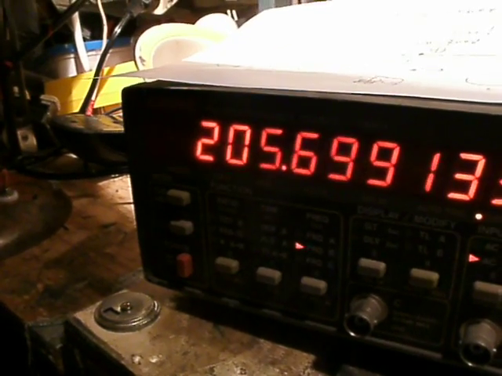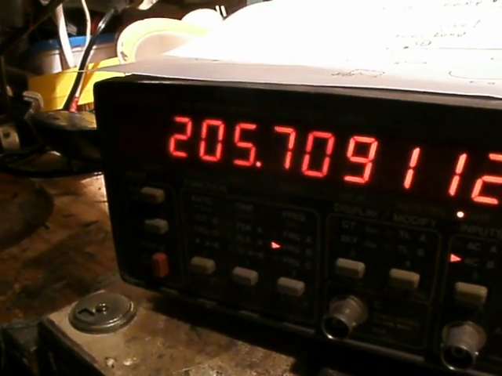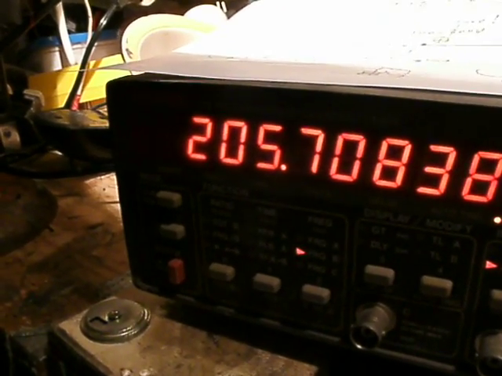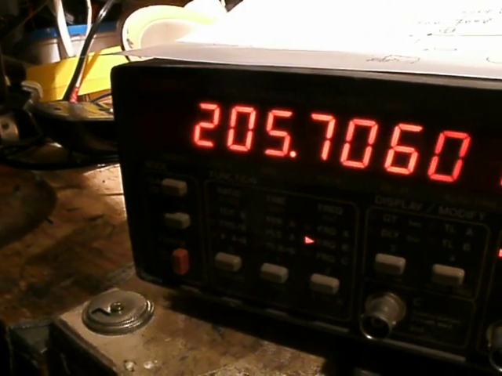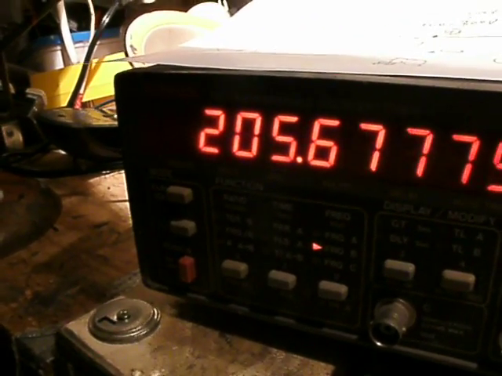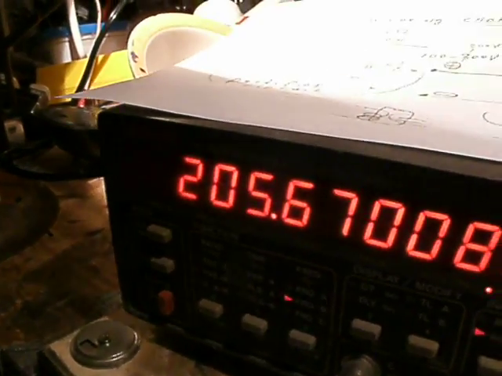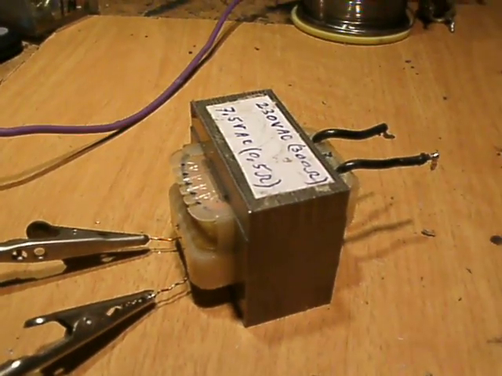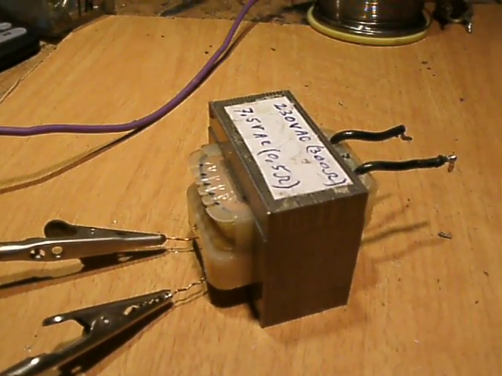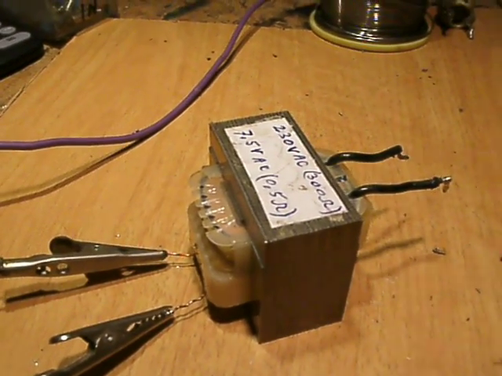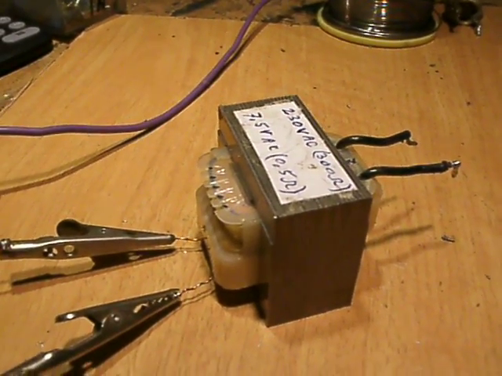That's in my earlier video, from the same day, 10 October 2014, so watch out for that video. When you see the frequency where this coil oscillates, it can help you to find a good choke coil.